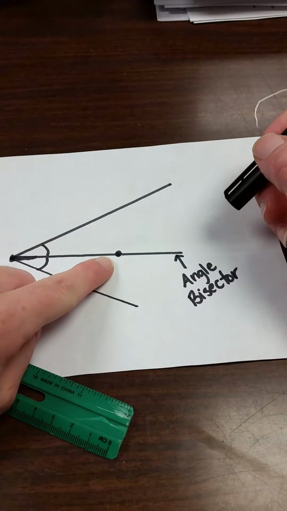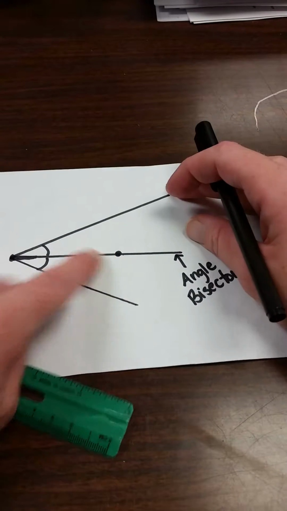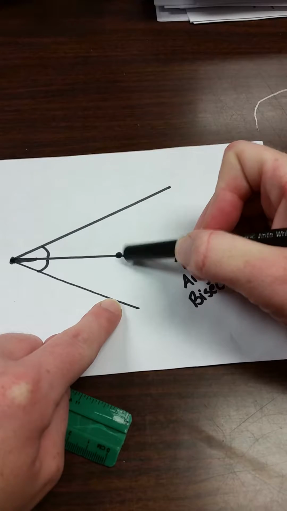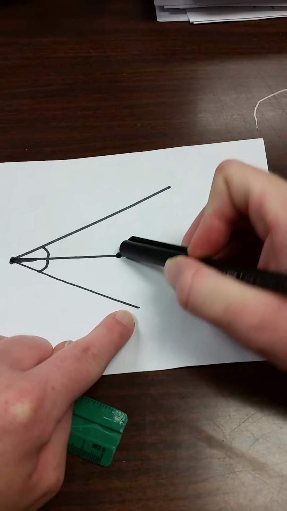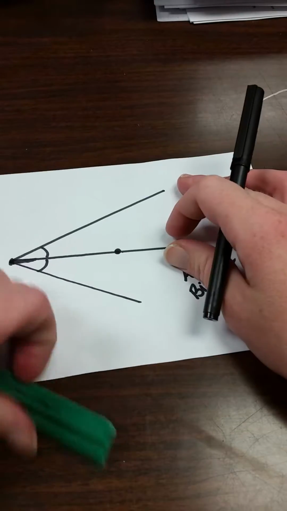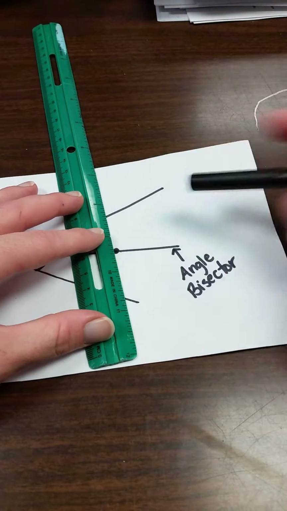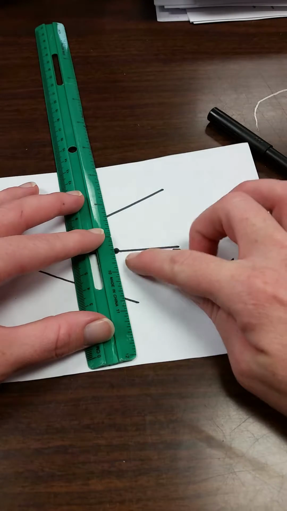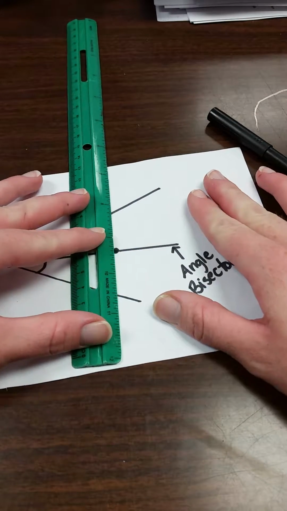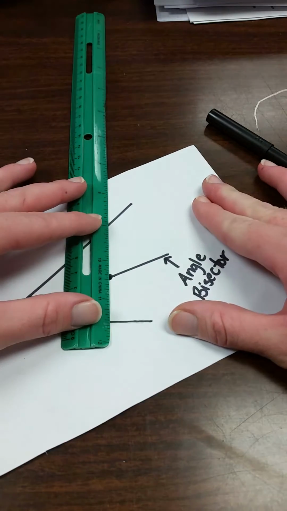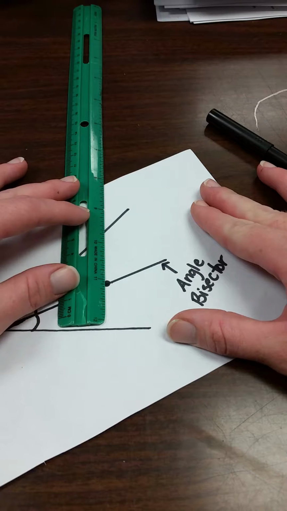So if I'm trying to find the distance between this point and this side right here, the shortest distance from a point to a side is going to be a straight line that hits it at a right angle. So if I were to draw this line right here, you see how this line's slanted? That's not the shortest distance between this point and this line. If I turn it this way, that's a little bit closer, but that's still not the shortest distance. To get the shortest distance, I've got to make a right angle.